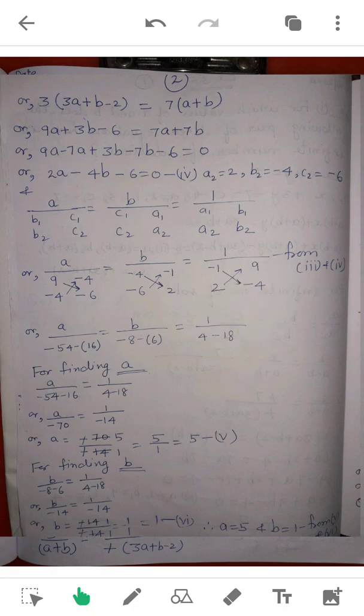Then if we have to find out value of A, in case of that, what we have to do is, we'll take the first one with the third one. See how? For finding out value of A, we have to take this one and this one. We will not take this one. We'll take this term and these two terms together.